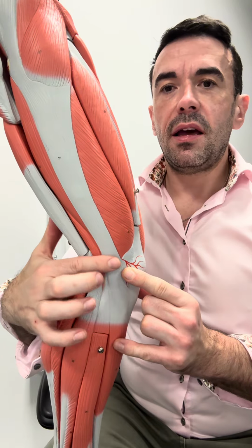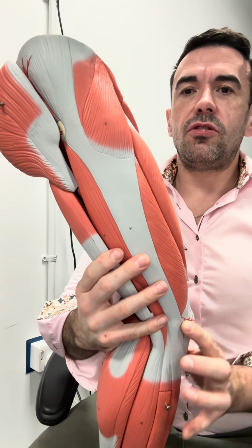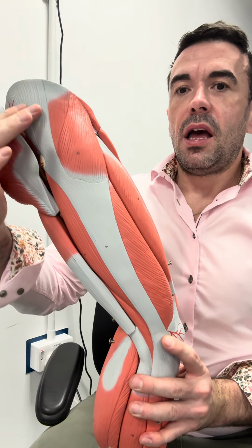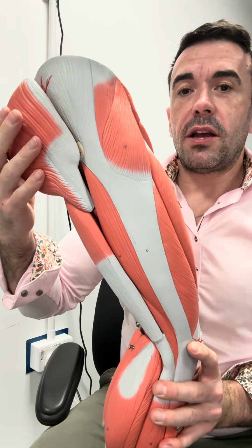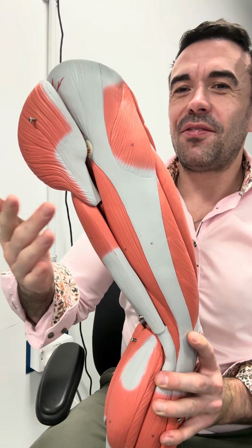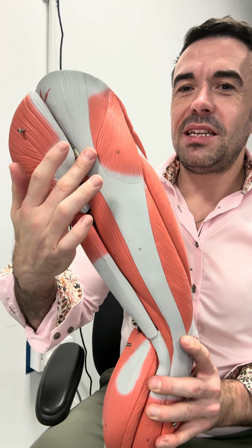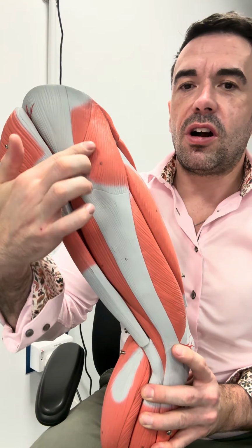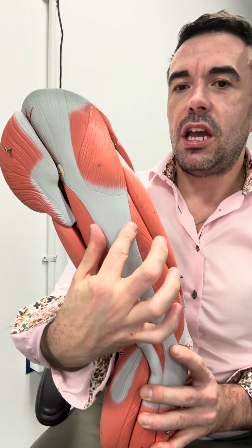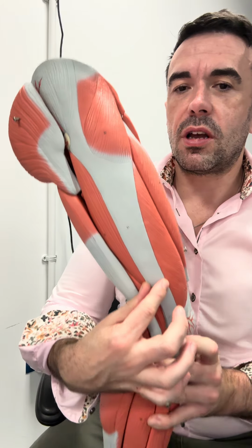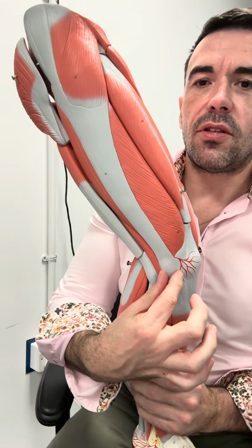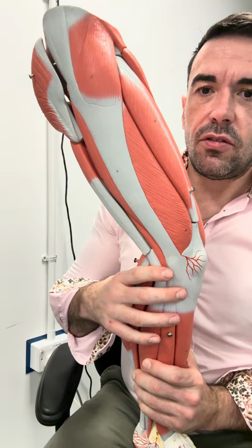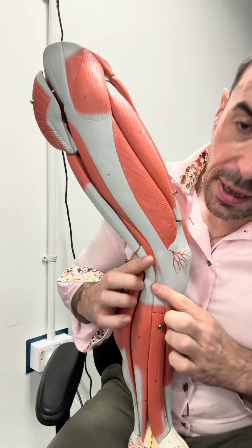That is this thick band of connective tissue, which you can see arises from the iliac crest here, attaches to the gluteus maximus, medius, minimus, and this muscle here, the TFL, the tensor fascia lata. They all converge into this thick band of connective tissue that comes all the way down the outer thigh, over the vastus lateralis, which is here, and attaches to the head of the fibula, round about here.